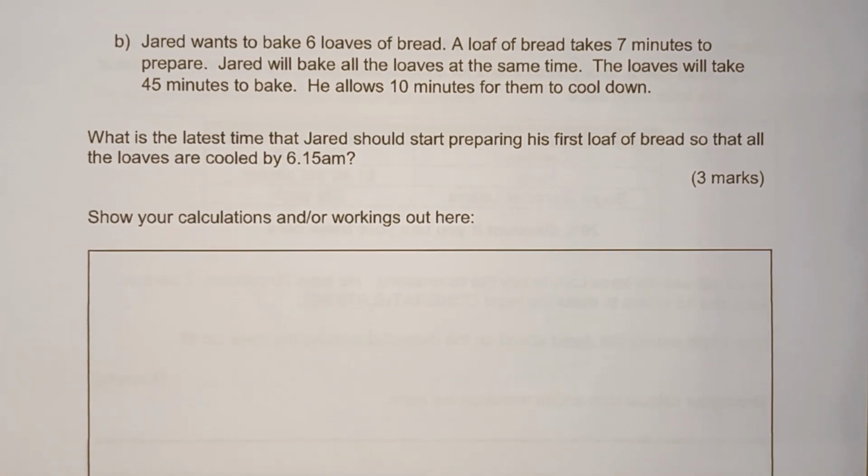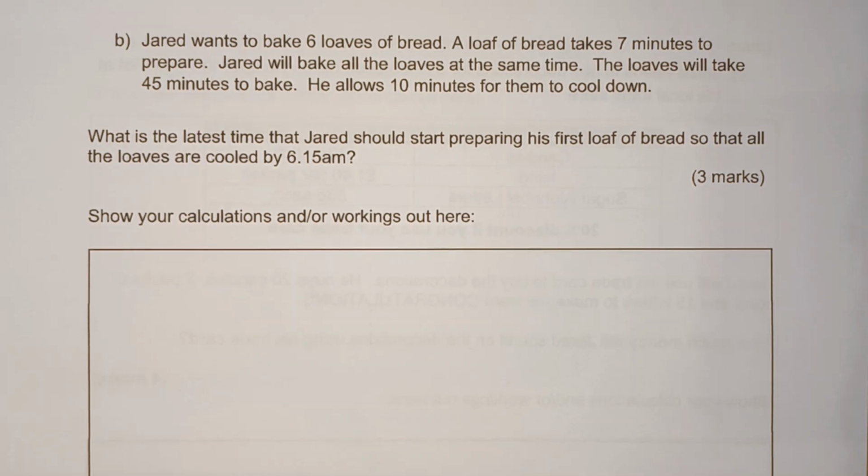Jared wants to bake 6 loaves of bread. A loaf of bread takes 7 minutes to prepare. Jared will bake all the loaves at the same time. The loaves will take 45 minutes to bake. He allows 10 minutes for them to cool down. What is the latest time that Jared should start preparing his first loaf of bread so that all the loaves are cooled by 6:15 a.m.?